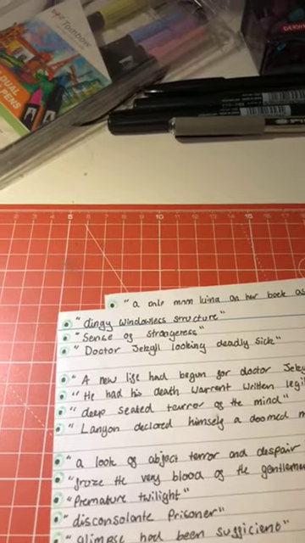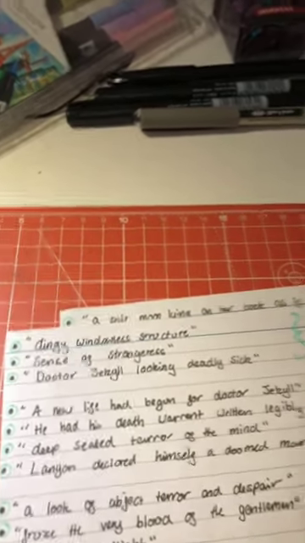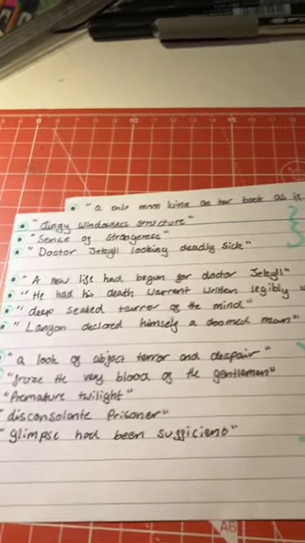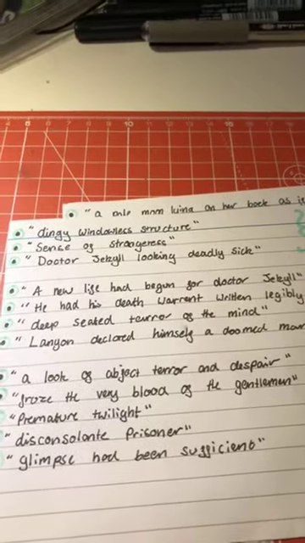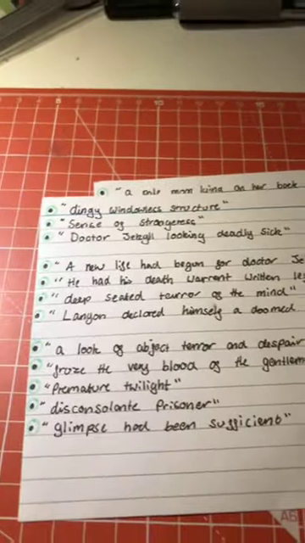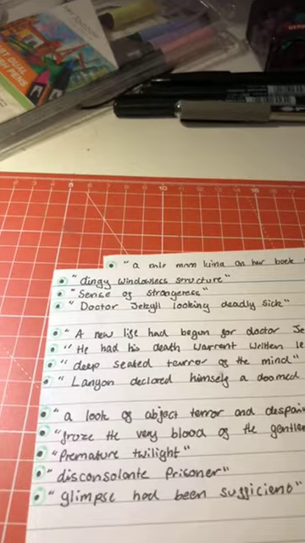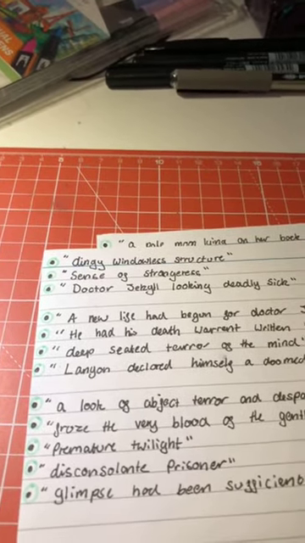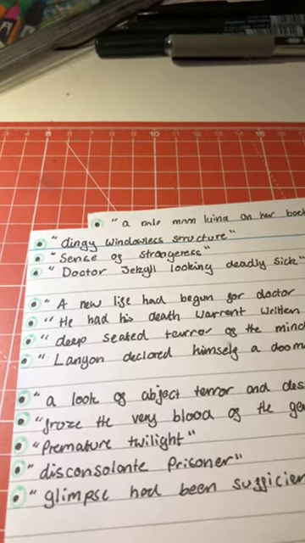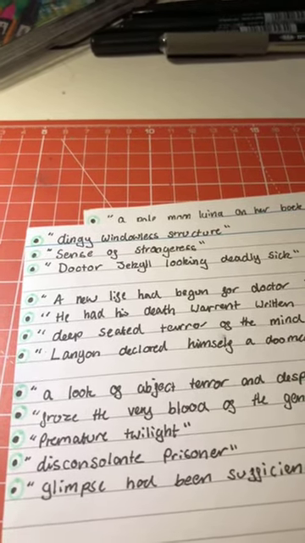I picked this one because it's a good one for environment reflecting mood. The fact that Jekyll resides in a dingy windowless structure demonstrates how he is closed off from the world. You can't see what's happening with him. So that means he's being closed off, he's hiding, his secrecy.